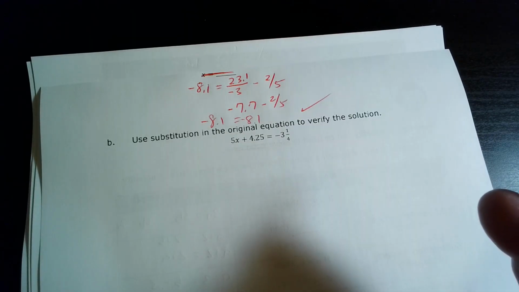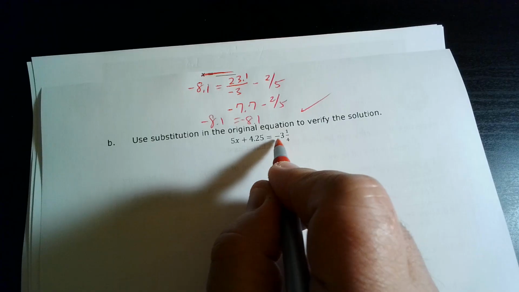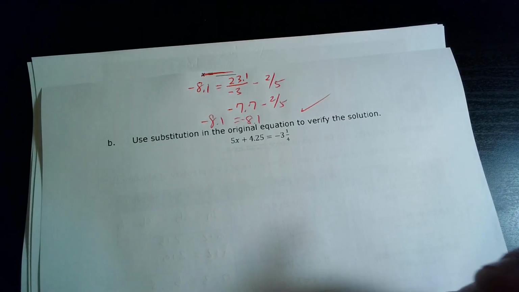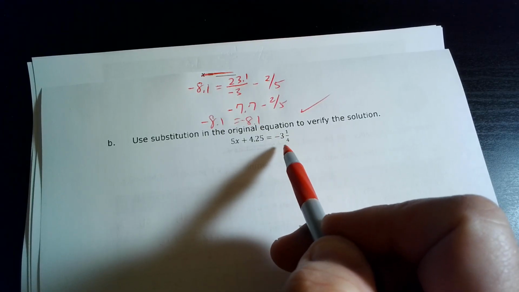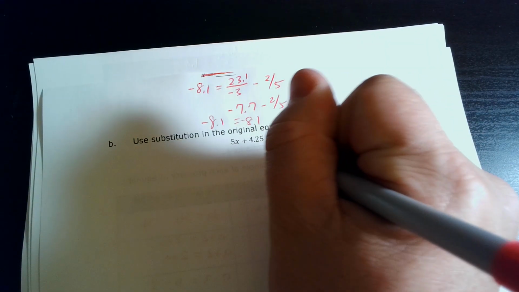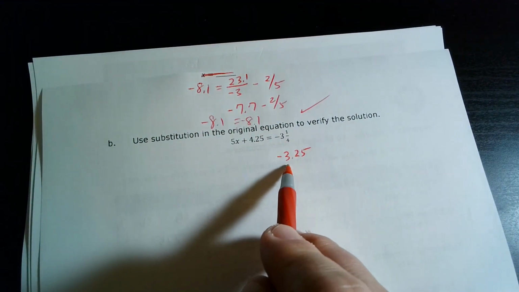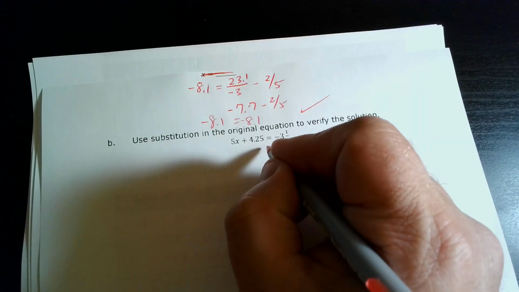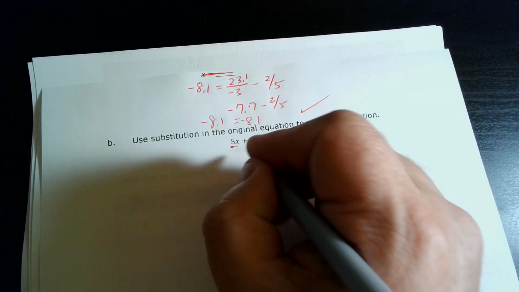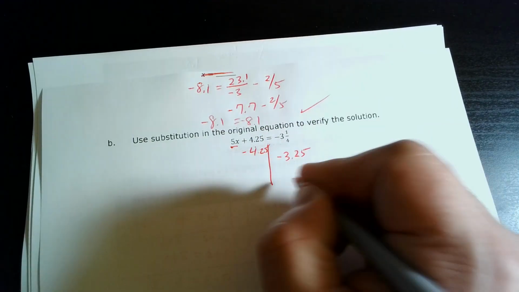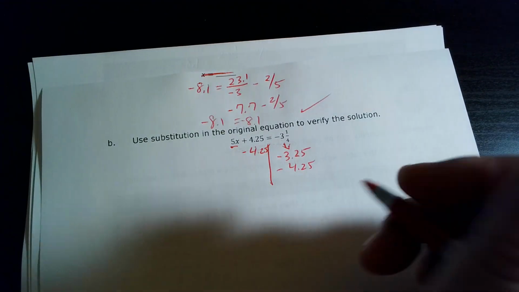So notice we have 5x plus 4.25 equals negative 3 1/4. So you know that 1/4 is also 0.25. So I'm going to change this to a decimal over here. So 3 1/4 is the same as 3.25. Okay, everybody with me? So now we want to get x by itself. So we're going to subtract the 4.25 from both sides. Just going to show this with an arrow because we took that down.